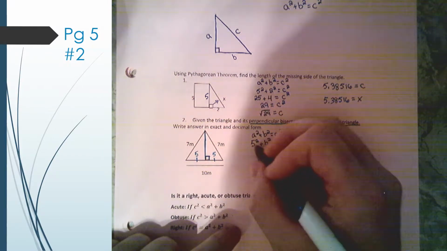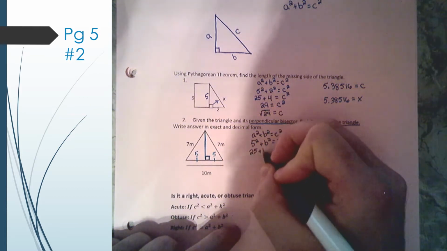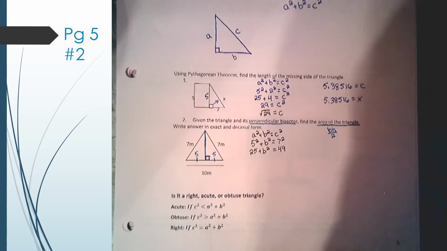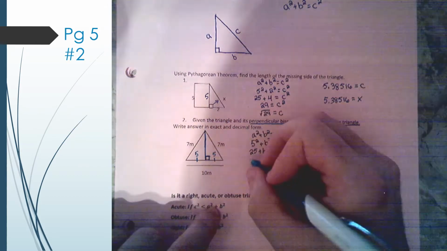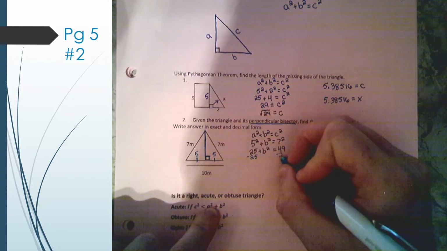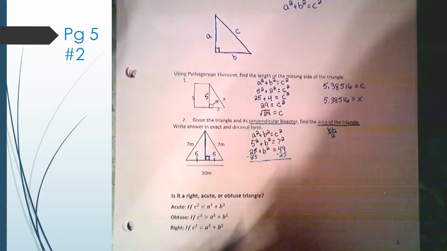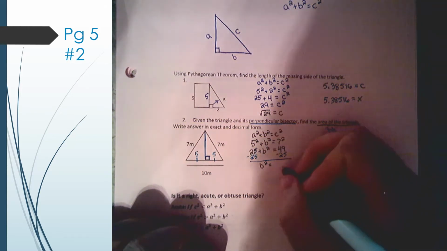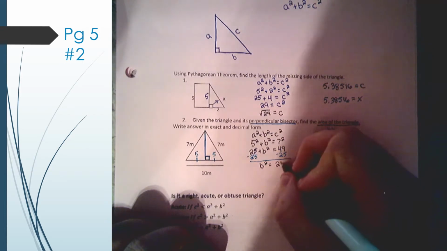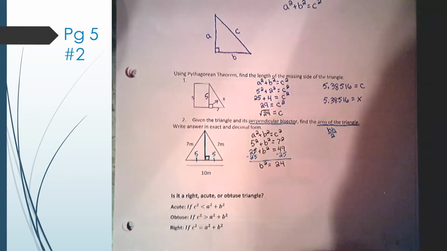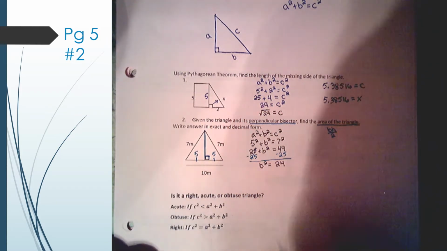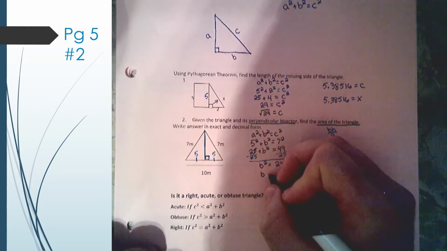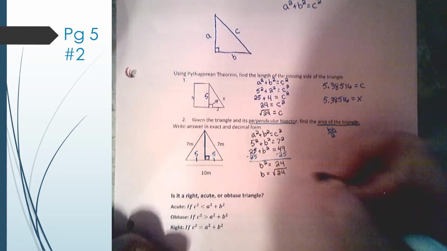So now, do my squaring. 5 squared is 25, plus b squared, because I don't know what it is. And then 7 squared is 49. Now, we want to subtract 25 from both sides because we're trying to get b by itself. And when I do that, I get b squared equals 24. And now I want to get rid of the square. So what you would have now is b equals the square root of 24.